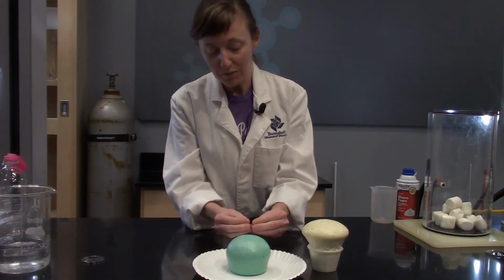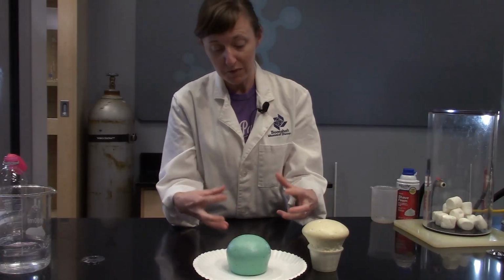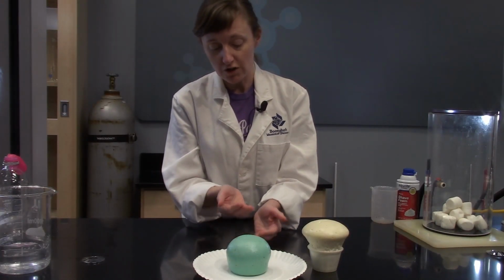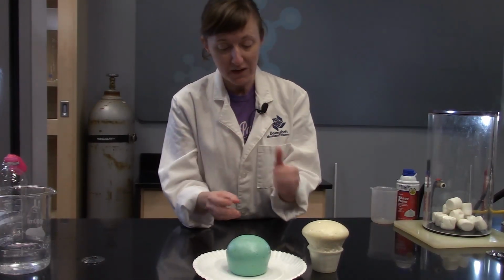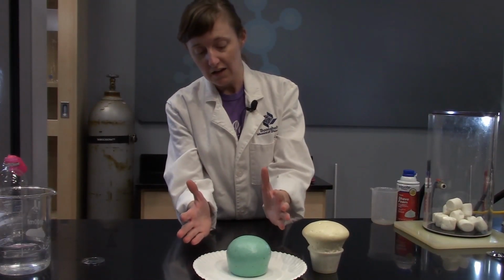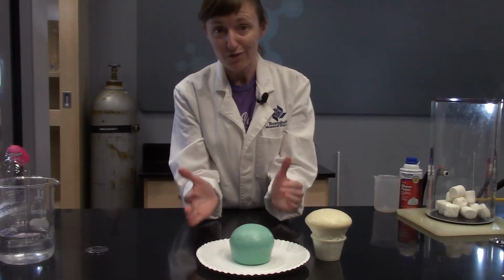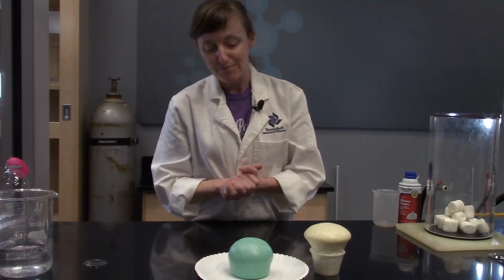So the gas, you remember, it expands. It fills up a space. So those gas bubbles started to expand. And as they expanded, and they kept expanding, it made it look like our liquids were growing. Really, really cool stuff here.